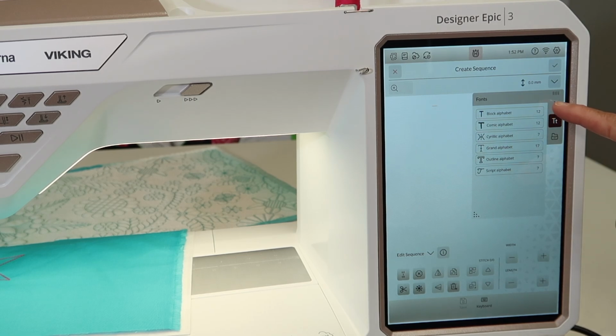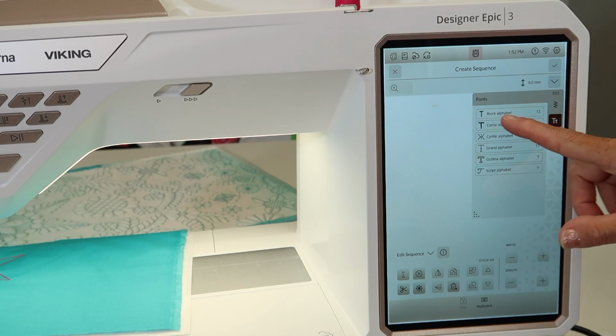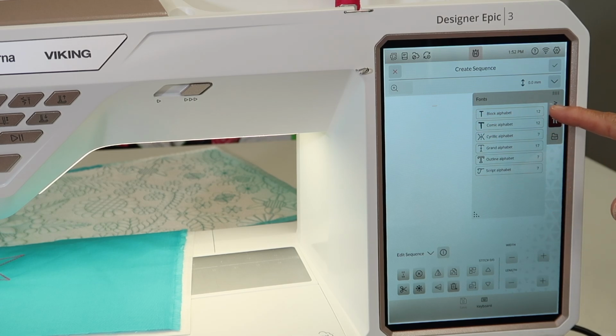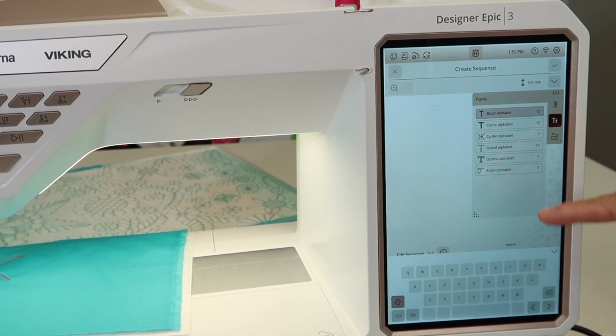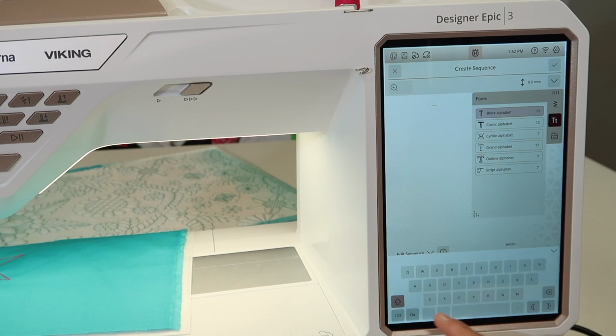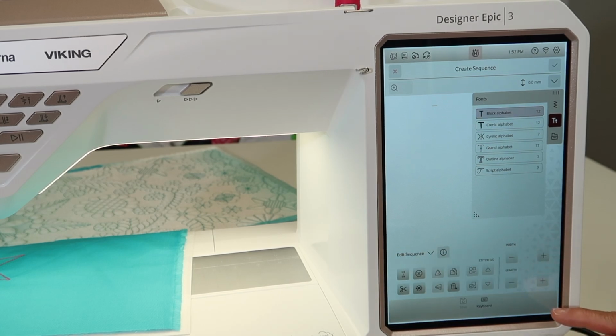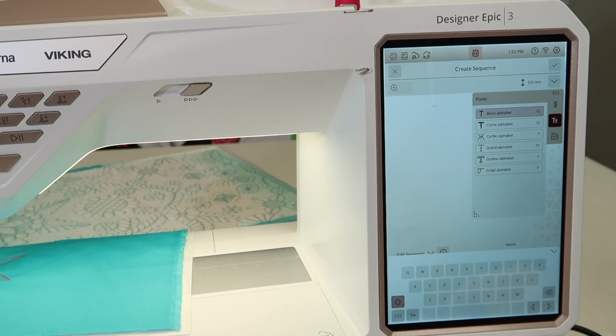But let's point out first that the size of each of these alphabets is noted in metric off to the right. So the size 12 of the block alphabet is what you're going to see first. As soon as I selected it, a keyboard popped up. If that keyboard did not pop up for you or you've closed it, all you need to do is come down here where it says keyboard and it will open back up for you.